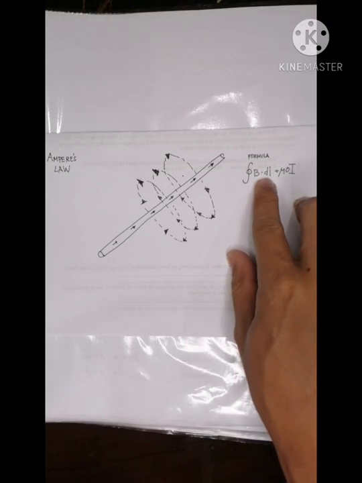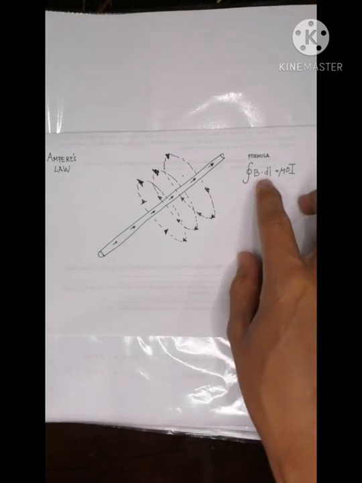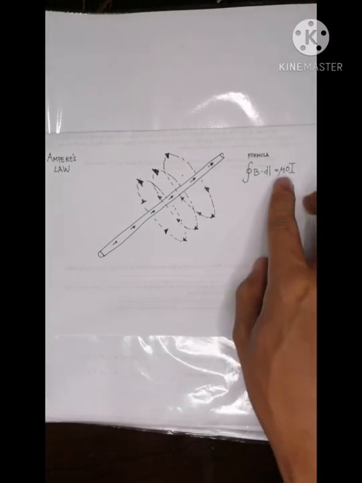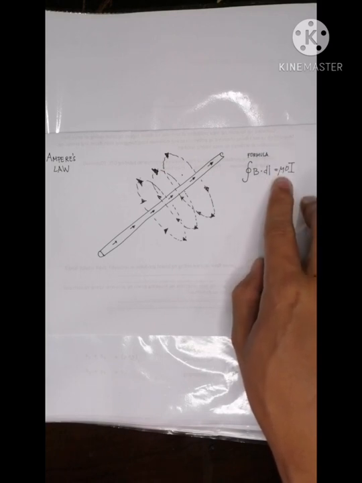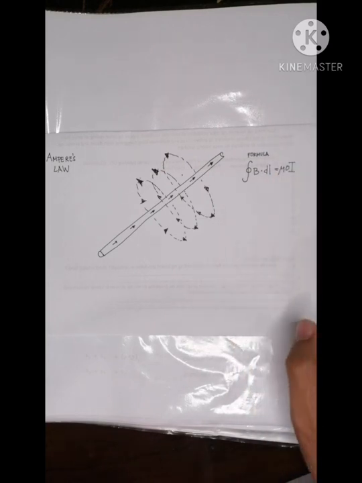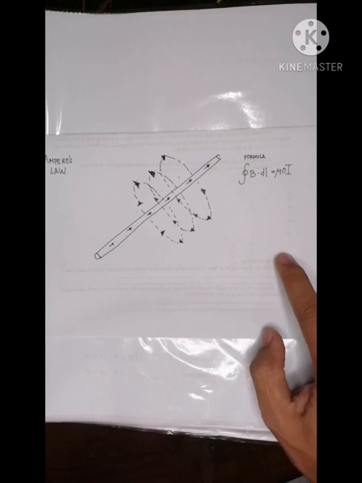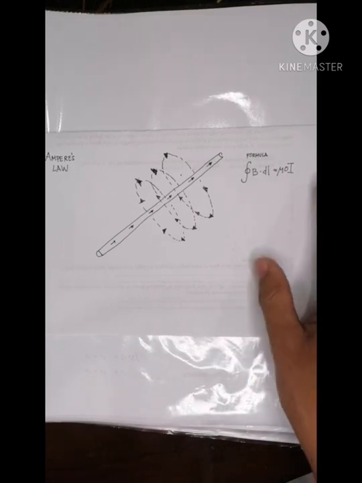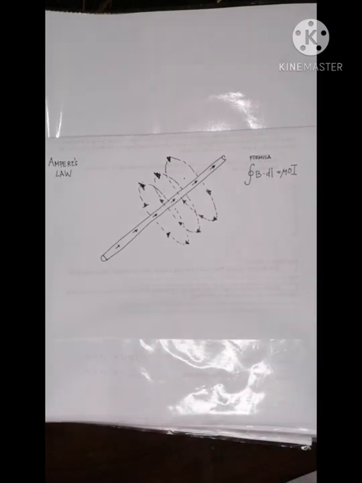The change of the area would be equal to mu naught times our current, where I is the current. So let us have an example of Ampere's law.